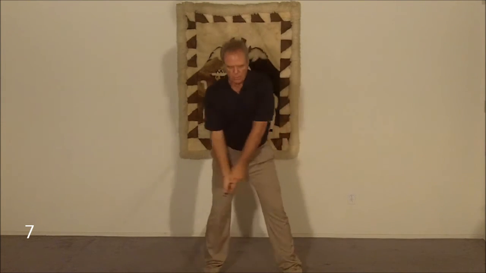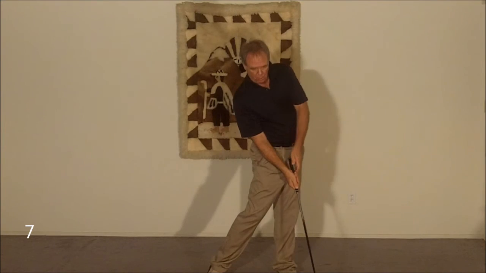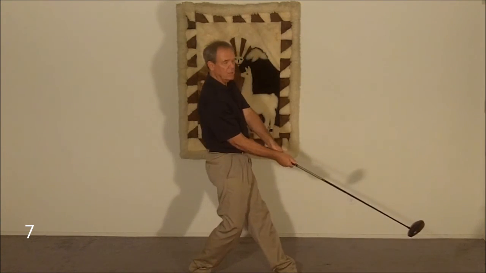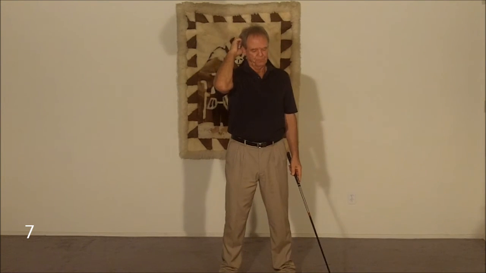Reverse pivot. The correct impact position is here with your belt buckle over here. Some people get over to here and then they come back this way, almost like a baseball swing. So that hurts you also. Your lack of flexibility is obviously an issue with power.